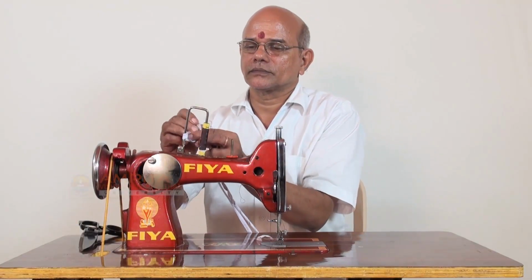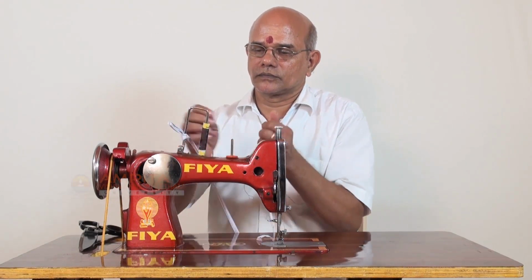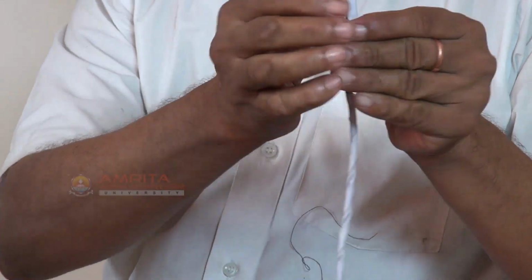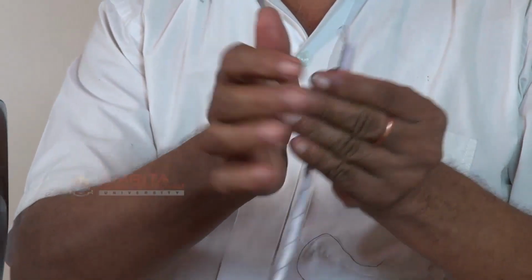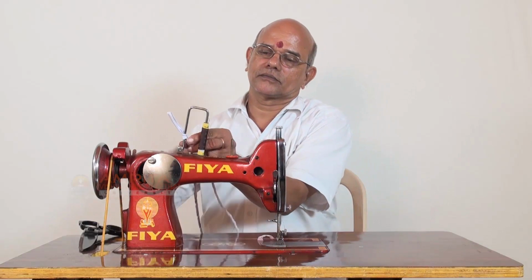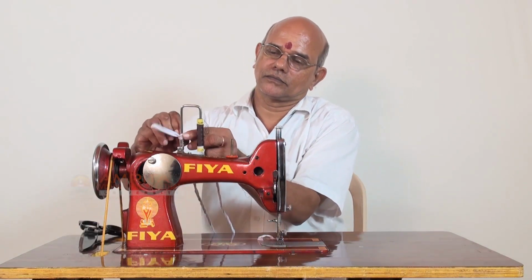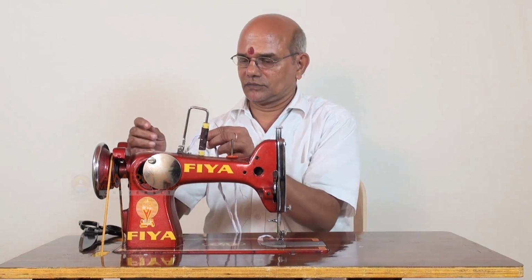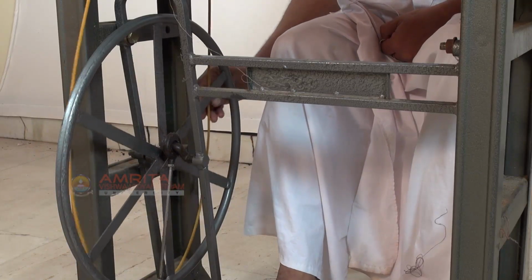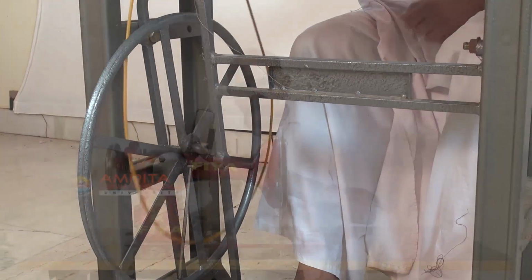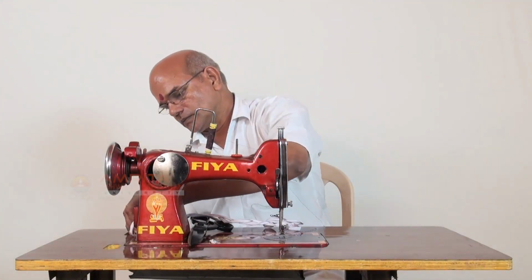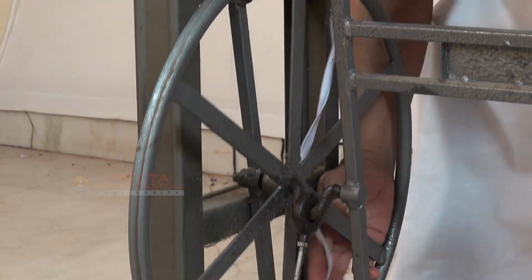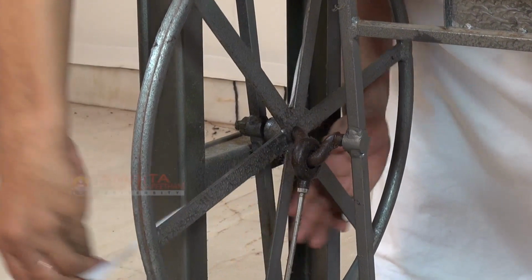Now tie one end of the strip to the spool pin and twirl the other end as shown. Now untie the knot tied to the machine. Remove the broken belt from the flywheel. Now insert one end of the strip through one hole of the machine bed and wind it around the pitman bar as shown, and then bring it out through the other hole.